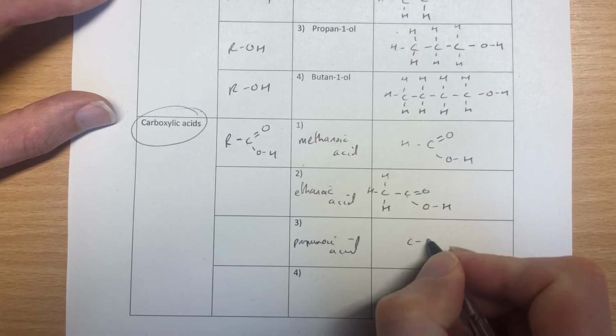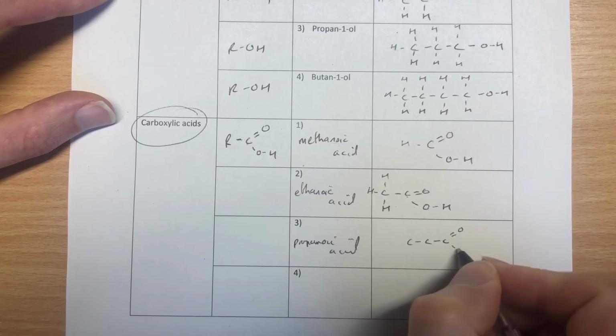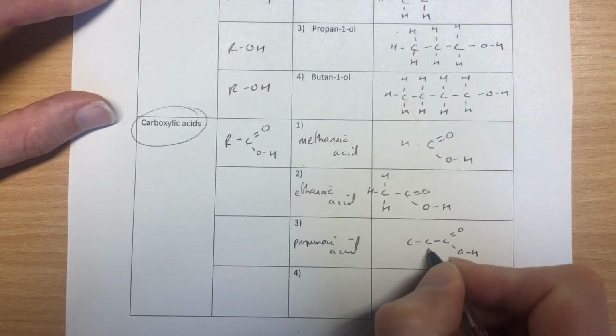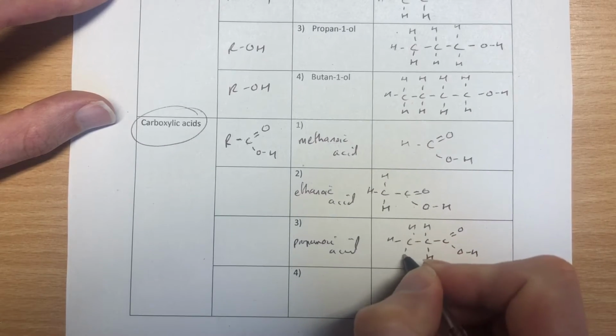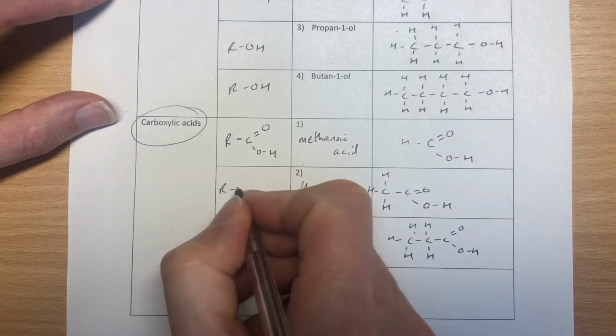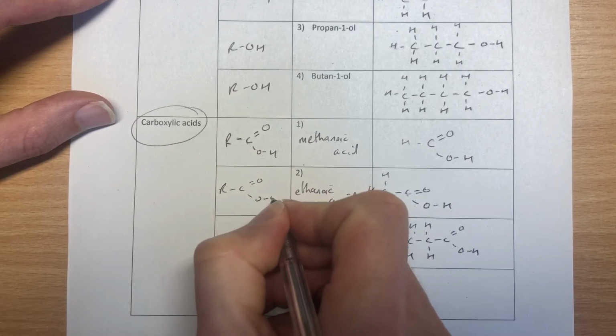Okay, 1, 2, 3 carbons. There's our functional group. Hydrogens around the rest. And I'm not going to do butanoic acid because I'm conscious of time. Functional group for all of these, all the same.